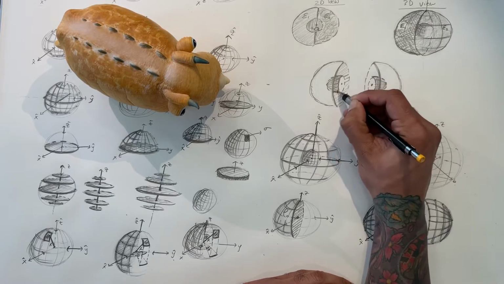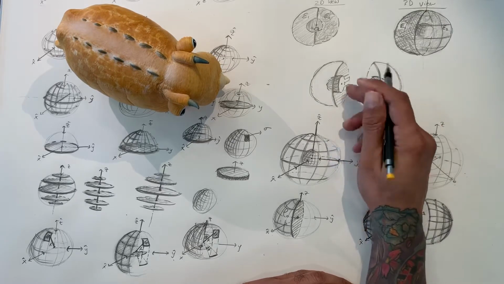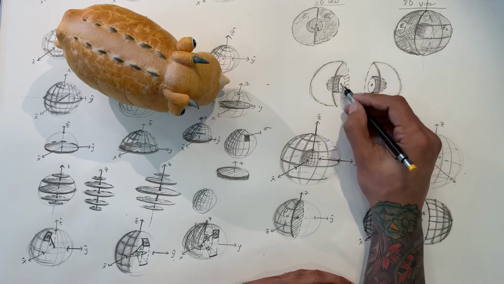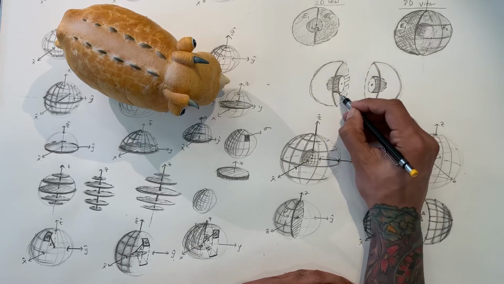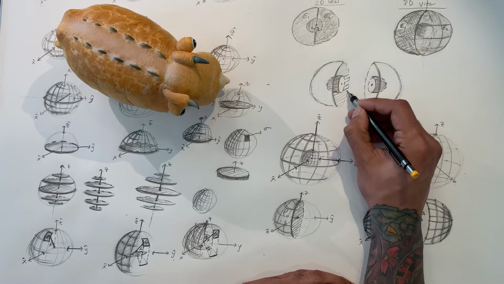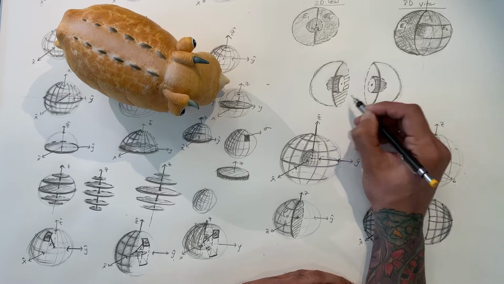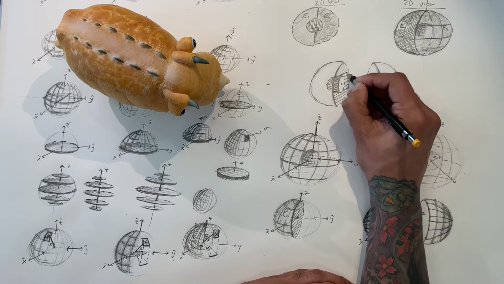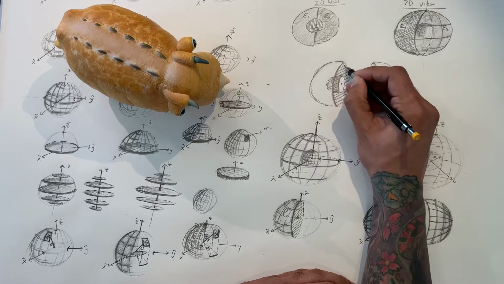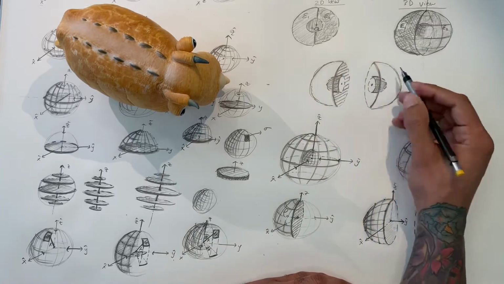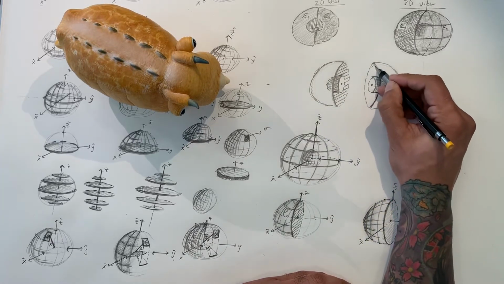That's the idea here, that it goes away from the center of this smaller sphere. This line connects with this line, goes all the way, all the way, all the way. And here we got this. Okay, we want to do the same thing here, so the same direction, everything.